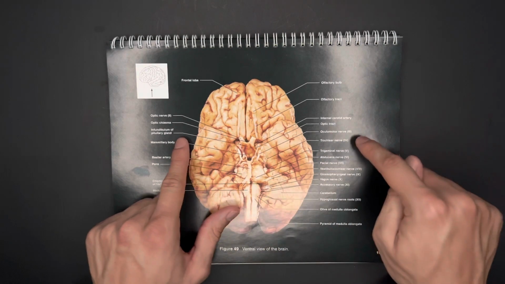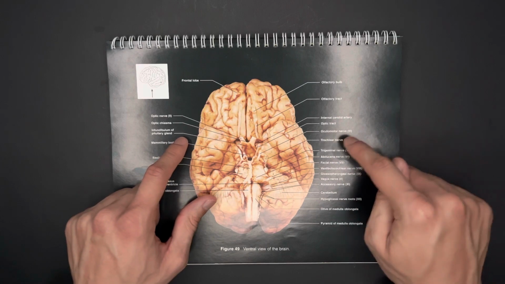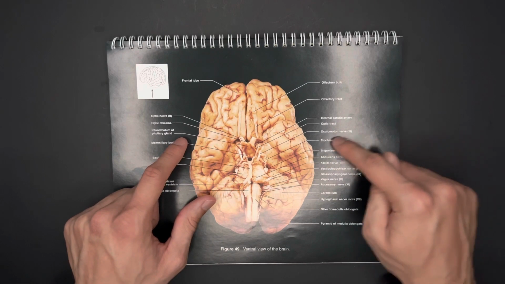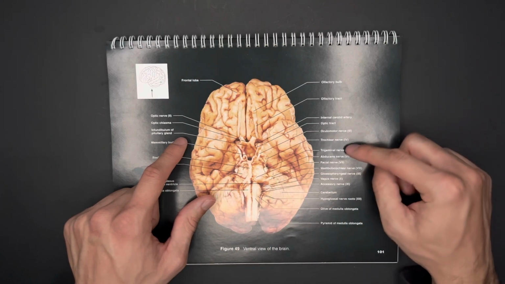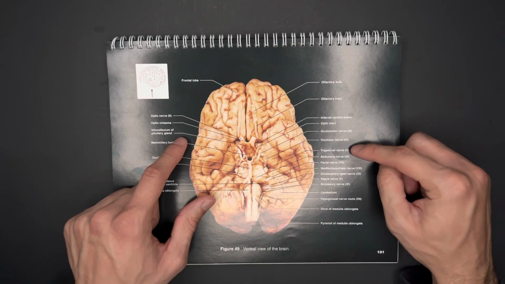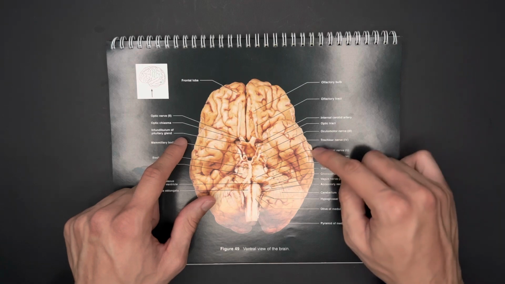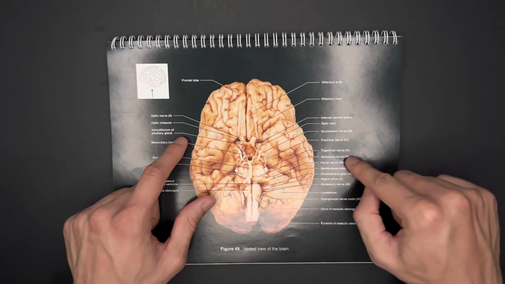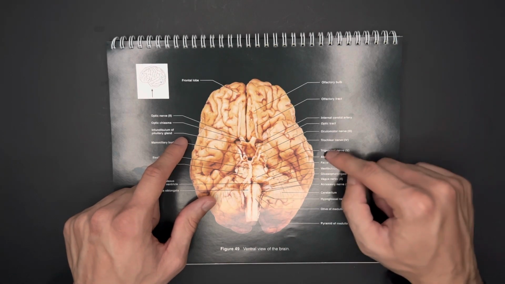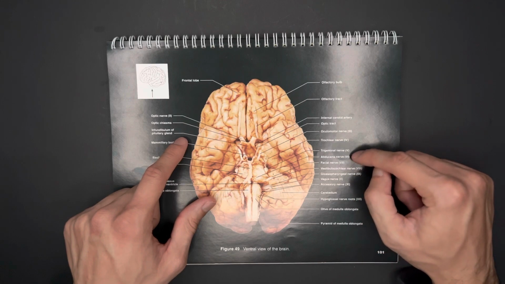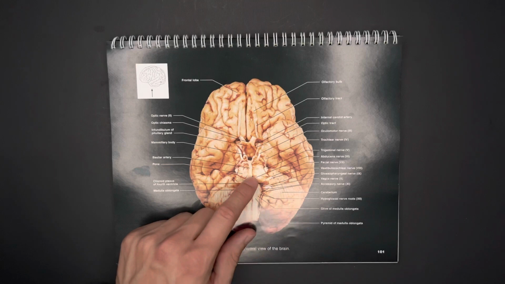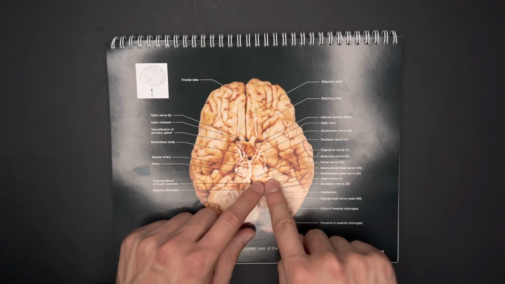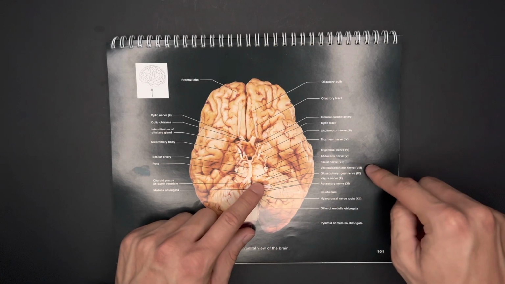Okay, and then we have the trochlear nerve down here, trigeminal nerve going down below, abducens nerve, which is just going to be the small part, and then below that, facial nerve.